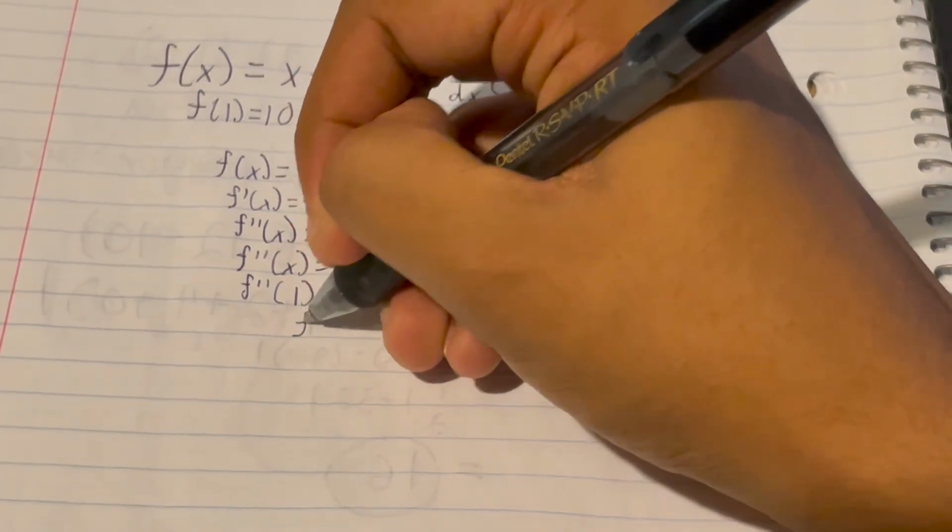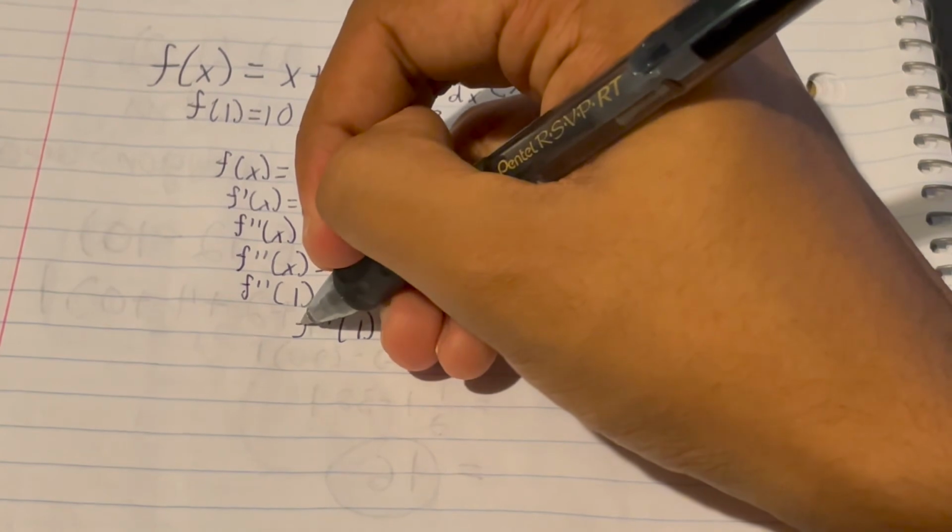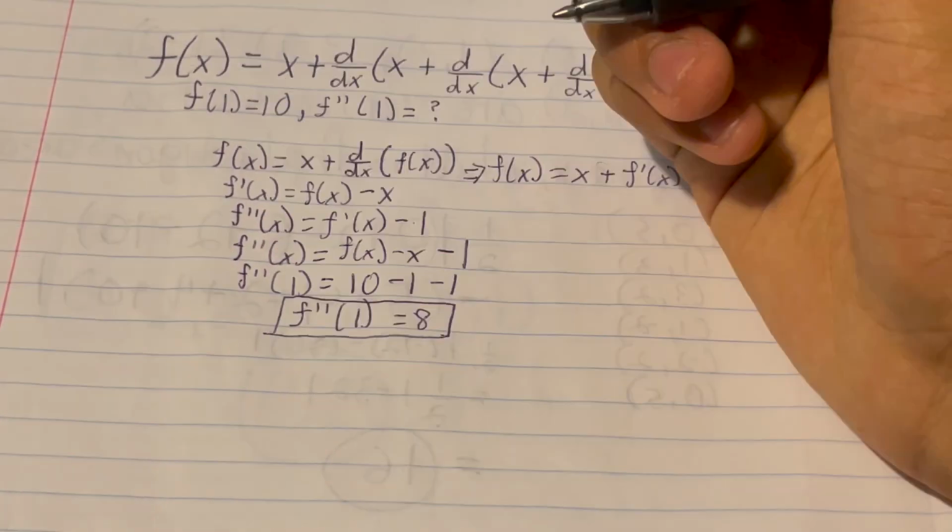And then we finally get f double prime of 1 equals 8. And we are done.